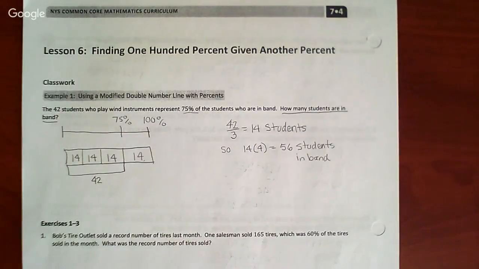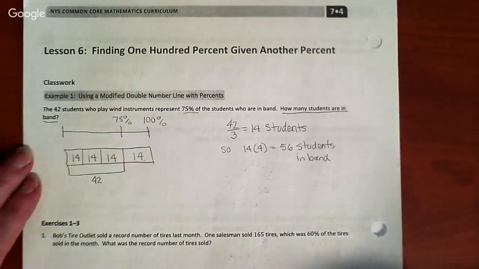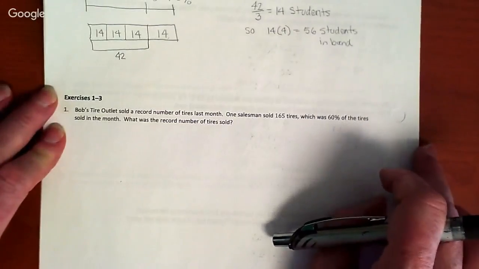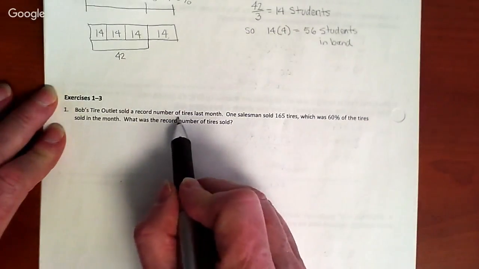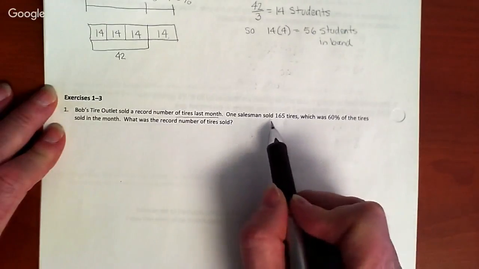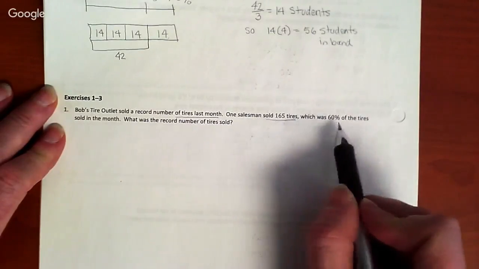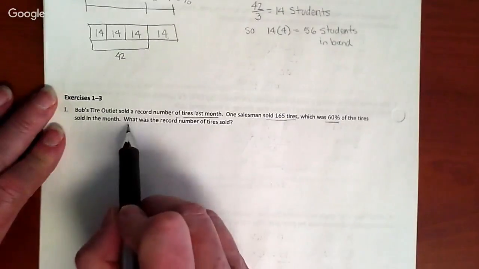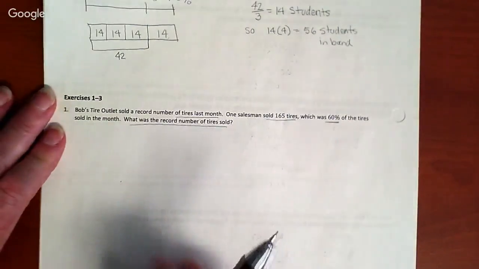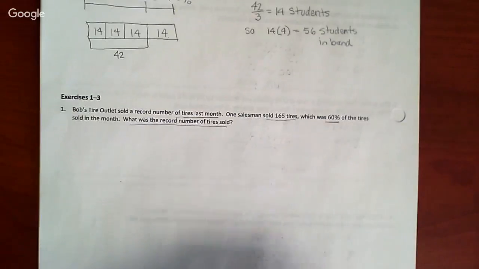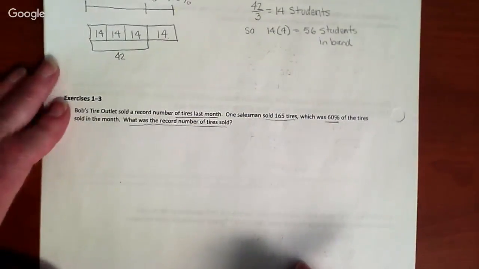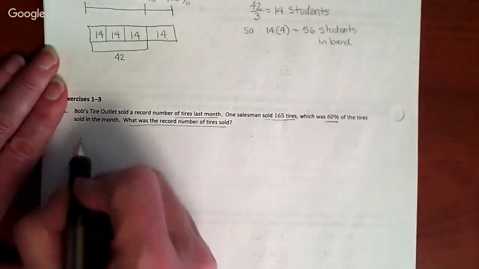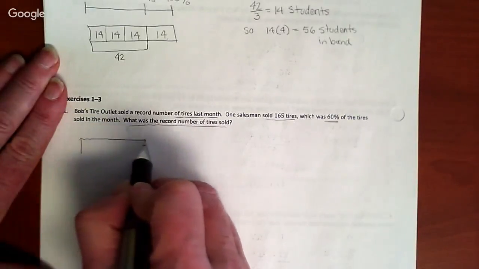Next, Bob's Tire Outlet. Let me move this up here. Bob's Tire Outlet sold a record number of tires last month. One salesman sold 165 tires, which was 60% of the tires he sold in the month. What was the record number of tires sold? Well, if we break this up, 60%, we could go by 20%, which would be 5 boxes.